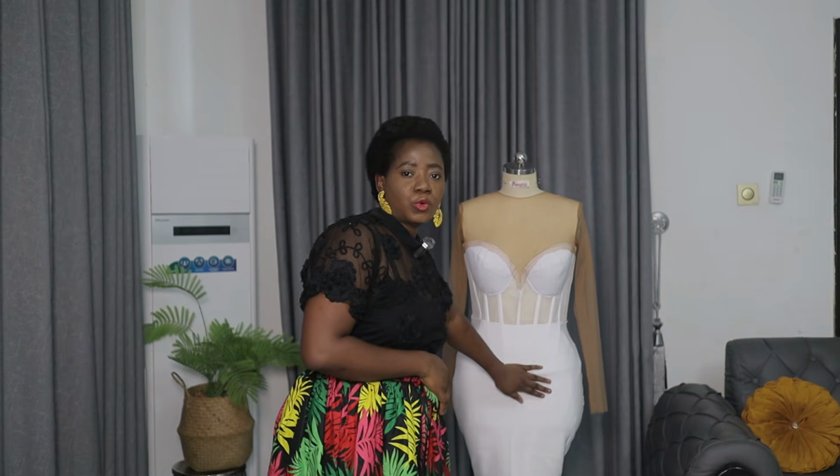Just place your base on your lace and cut it out. That means when you are transferring your pattern to your crepe, you're using that same pattern to cut out the lace. Then you go ahead and sew the base just the way you sew your skirt regularly. I have a tutorial for this on the channel, so you may want to check it out.